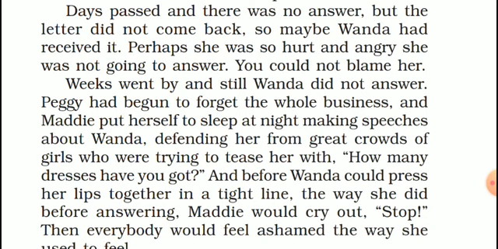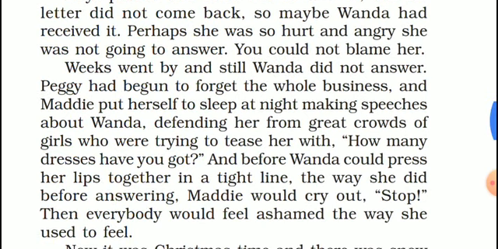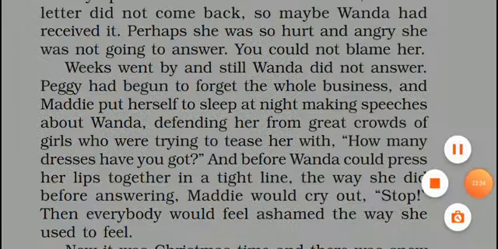Peggy had begun to forget the whole business, and Maddie put herself to sleep at night making speeches about Wanda, defending her from great crowds of girls who were trying to tease her with, "How many dresses have you got?" And before Wanda could press her lips together in a tight line, the way she did before answering, Maddie would cry out, "Stop!" Then everybody would feel ashamed the way she used to feel.